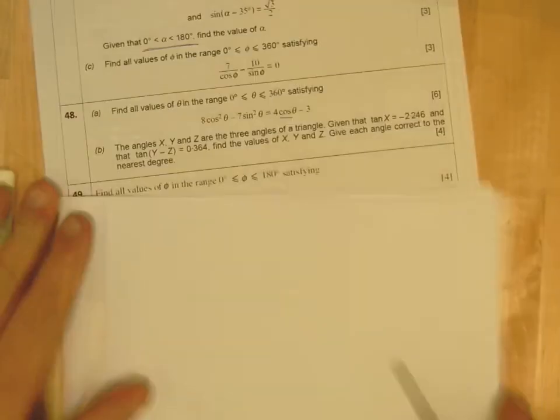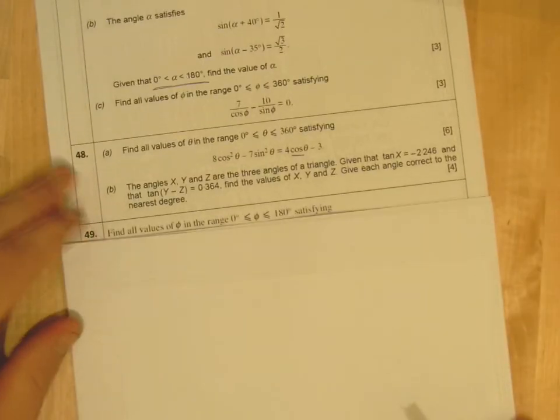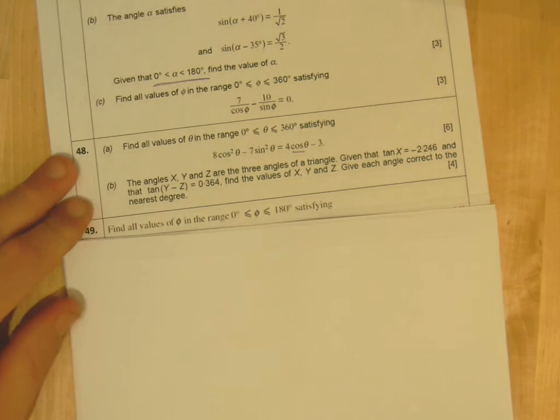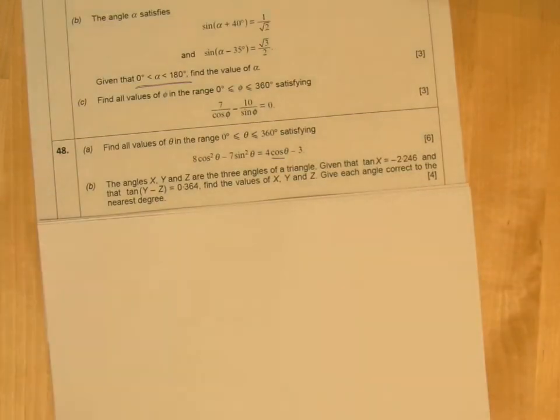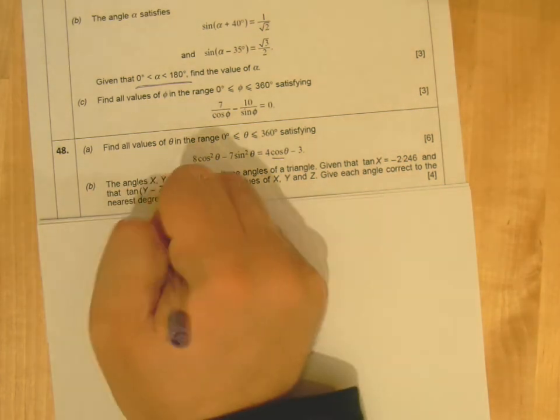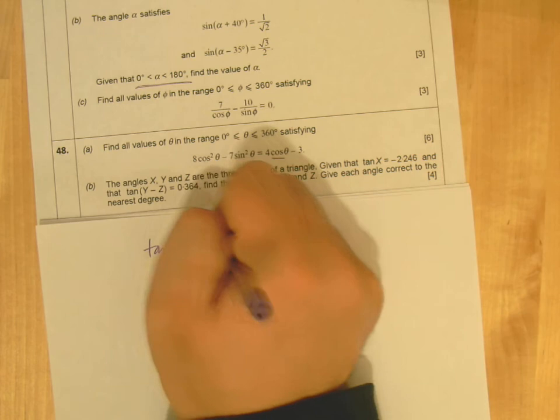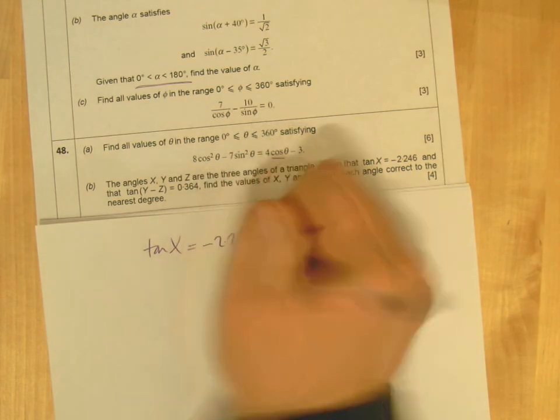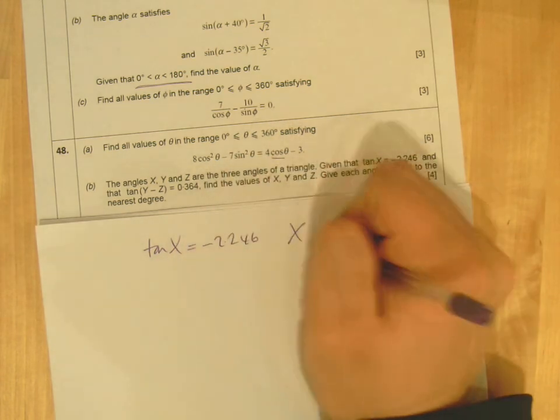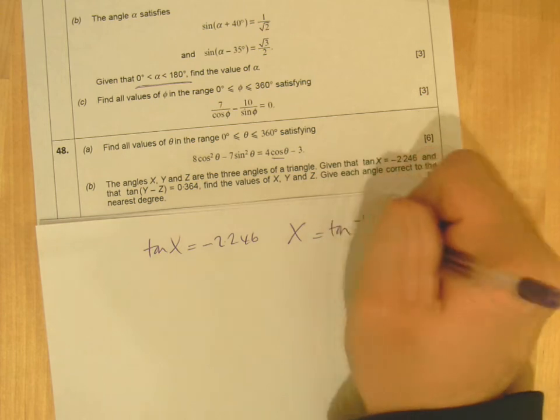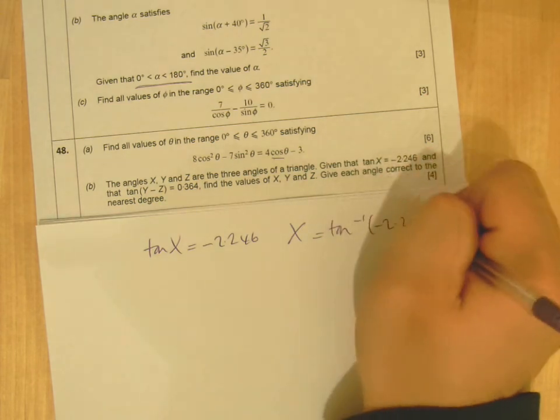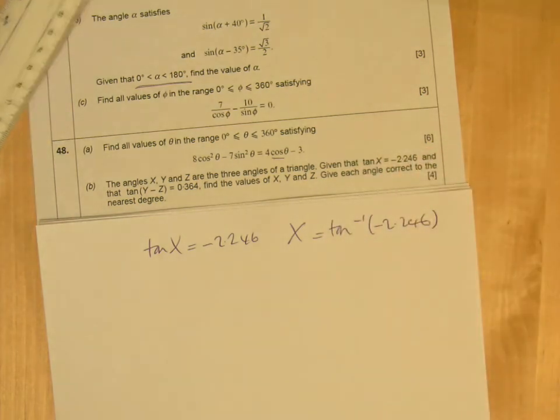Okay, part B, now this is an interesting part here. It says the angles x, y, z are three angles of a triangle. Tan x equals minus 2.246. Okay, now the fact they've told us tan x is minus 2.246, that's interesting, because what you can do is work out what x is. Tan to the minus 1 of minus 2.246. Okay, so you can do that, can't you?